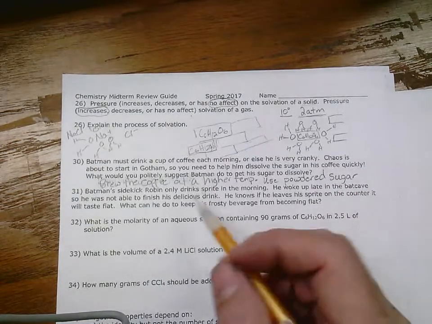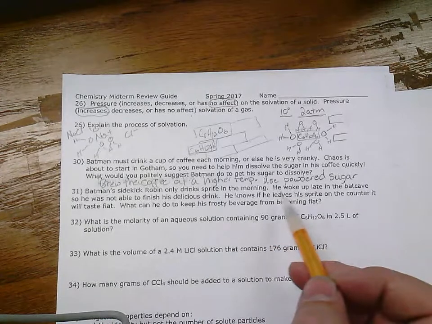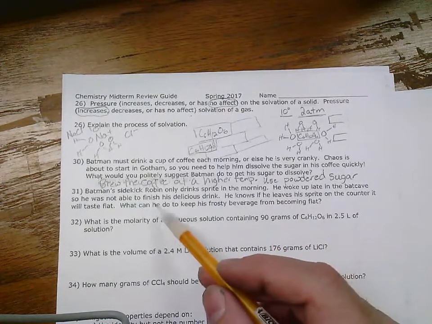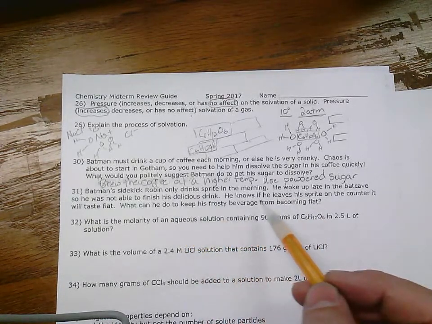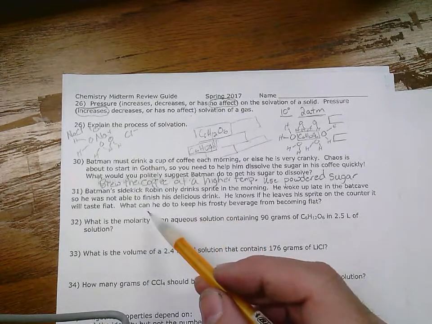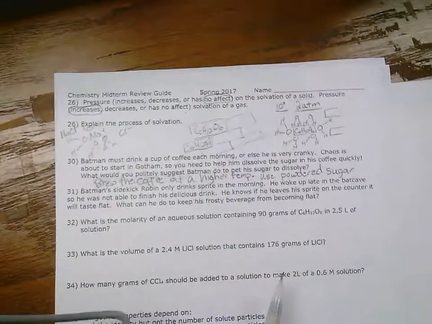Okay, Batman's sidekick Robin only drinks Sprite in the morning. He woke up late in the Batcave, so he was not able to finish his delicious drink. He knows if he leaves the Sprite on the counter, it will taste flat. What can he do to keep his frosty beverage from becoming flat?